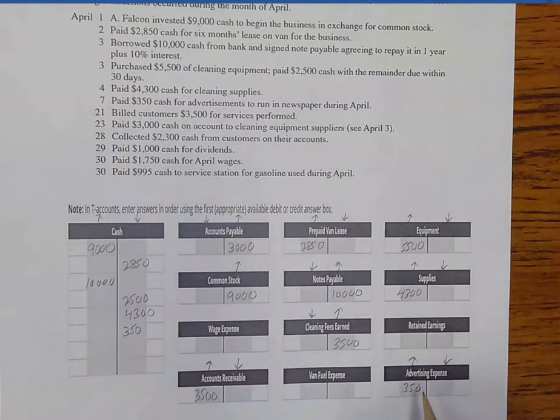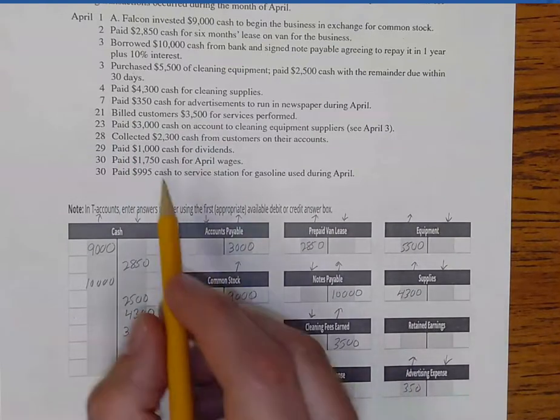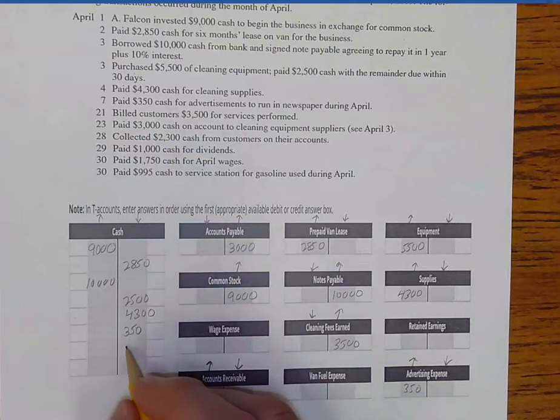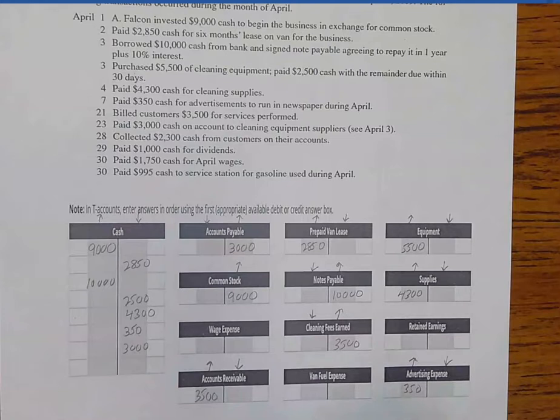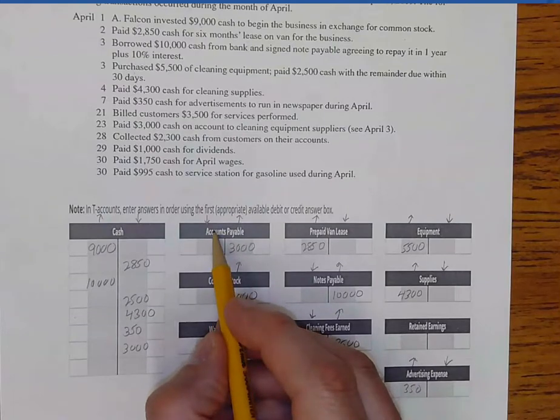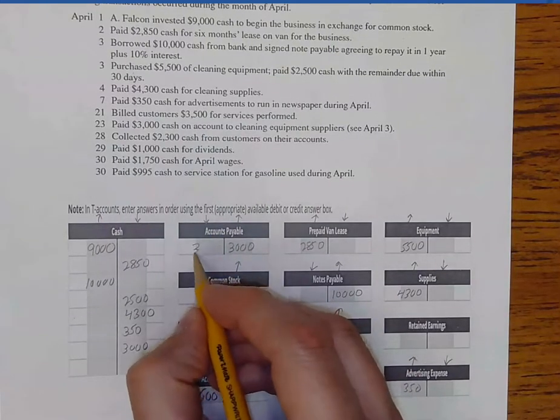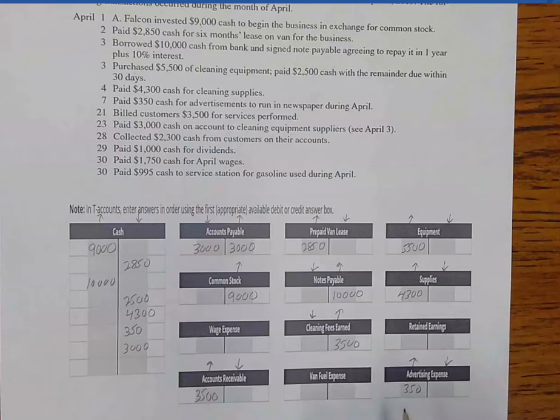April the 23rd, paid $3,000 cash on account to cleaning equipment suppliers. See April the 3rd. So we're paying $3,000 cash. Well, if that's the case, cash goes down on the right. However, accounts payable go down on the left. So we're going to enter that just like so. And if we were to reconcile this account right now, we'd see that it has a zero balance. 3,000 minus 3,000 is 0.